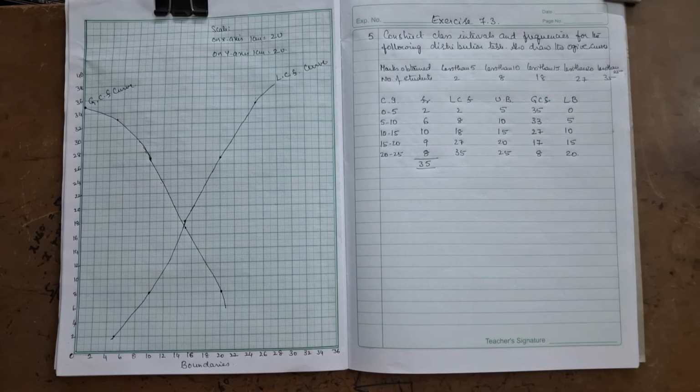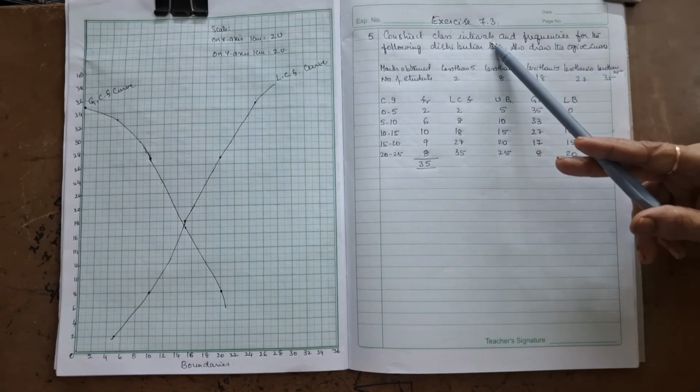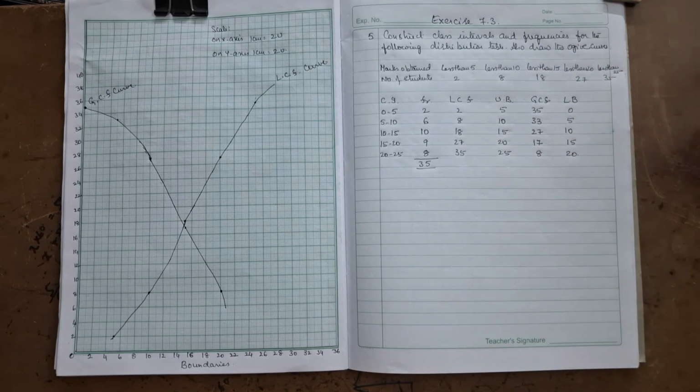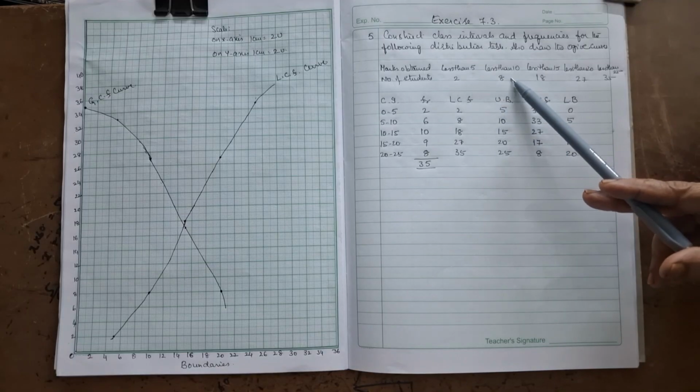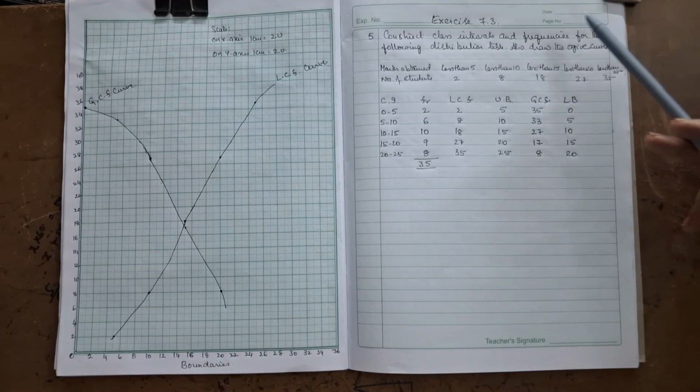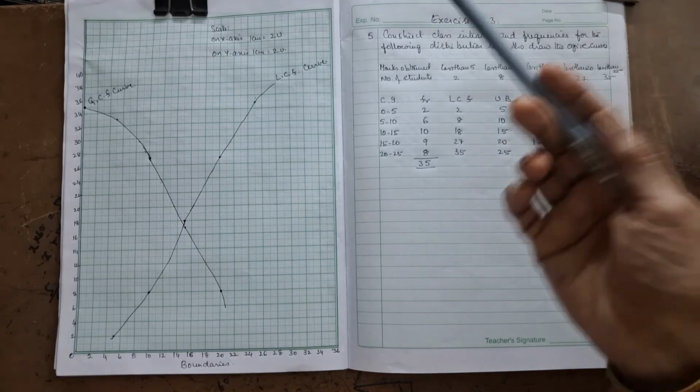So listen, children, here they are asking you to write class intervals as well as frequencies. That means these are not frequencies. They are asking us to get frequencies from the data given. So let us have a clear analysis of this problem.